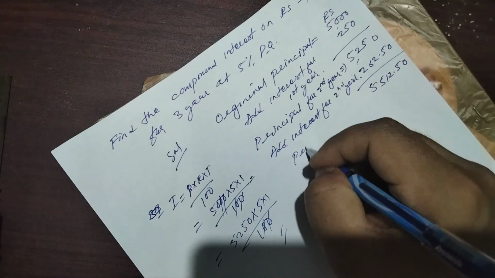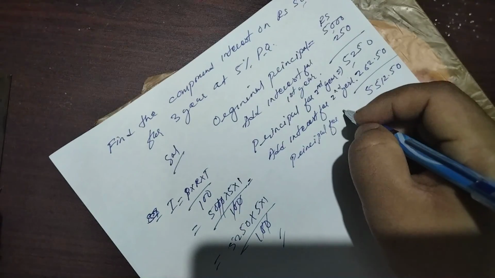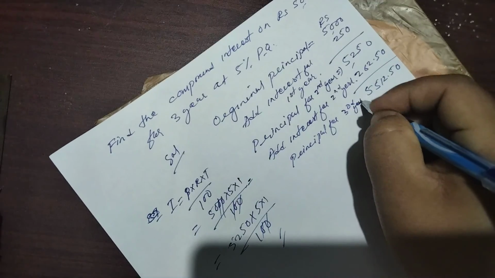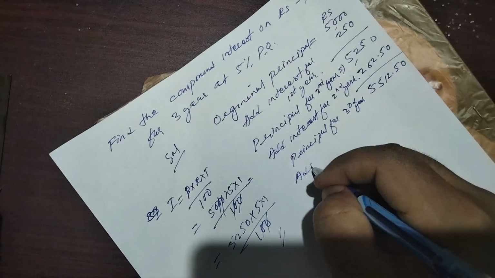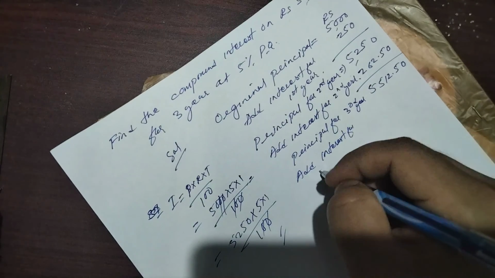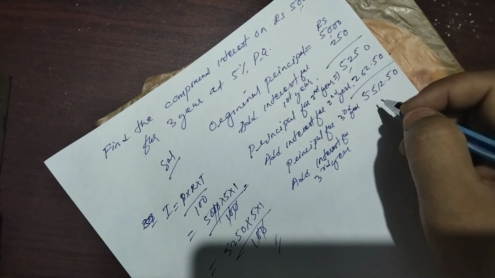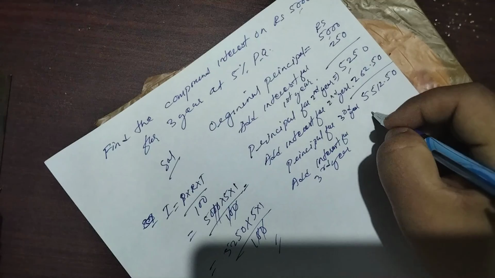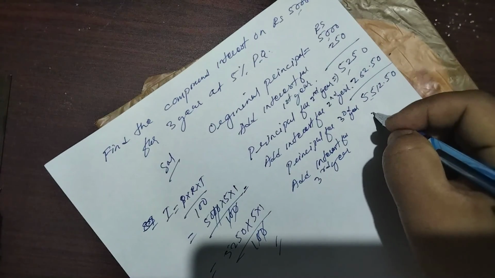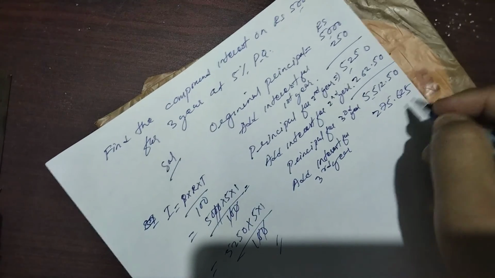Now add interest for the third year. When you do it like that, the principal will be this, and the third year interest will be 275.625.